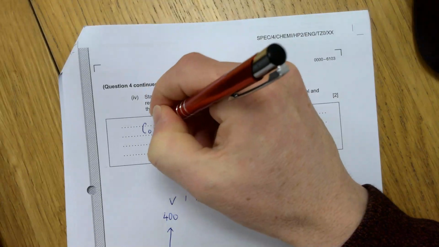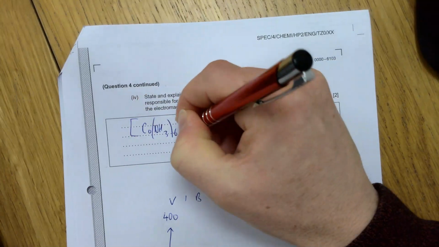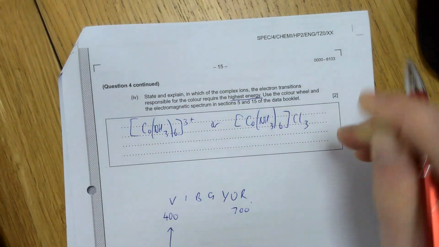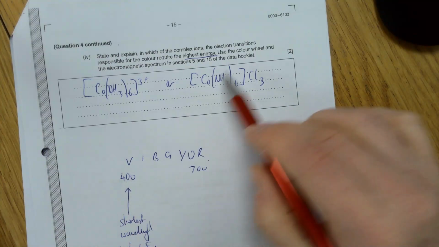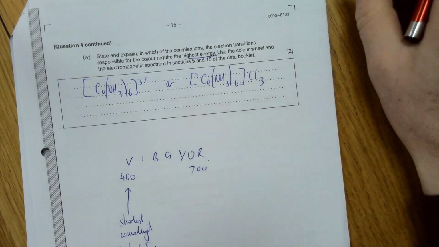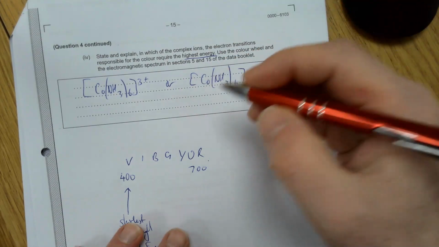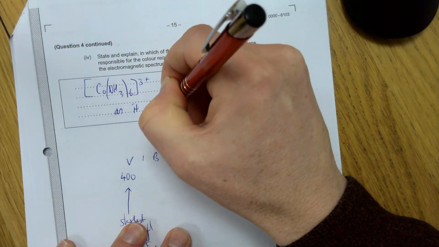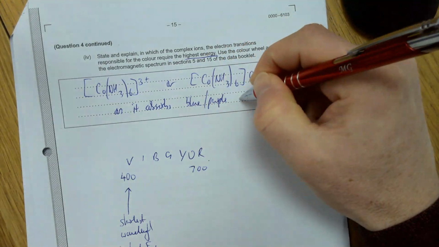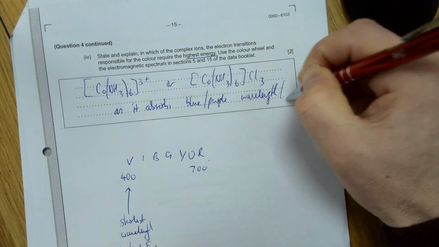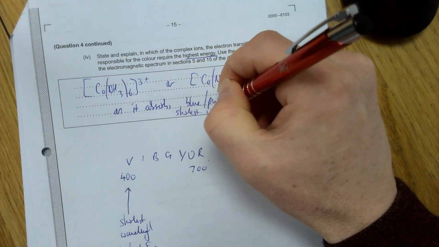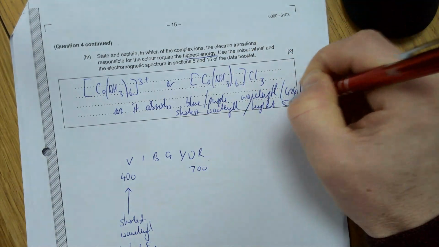So I was expecting you to give either that, or the mark scheme says that as the answer, because that's the one that's yellow. It's the opposite on the colour wheel. Remember, the colour observed is the complementary colour. State and explain which of the complex ions has the transition responsible for the highest energy. So what does it say in the mark scheme? You get a mark for saying that it absorbs the shortest wavelength, blue, purple wavelength. It even says 424 on there. As long as you say shortest wavelength, or highest energy, something like that.